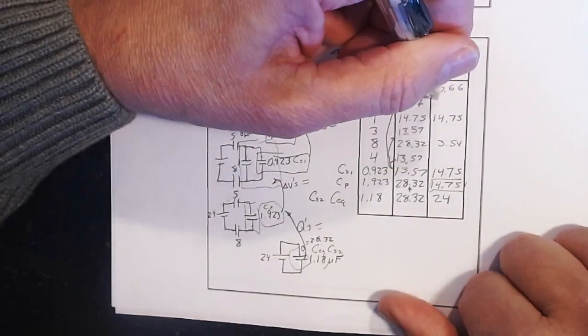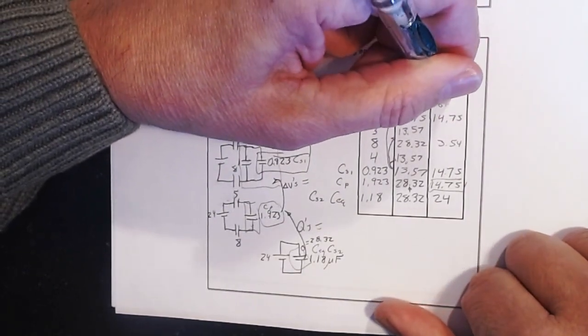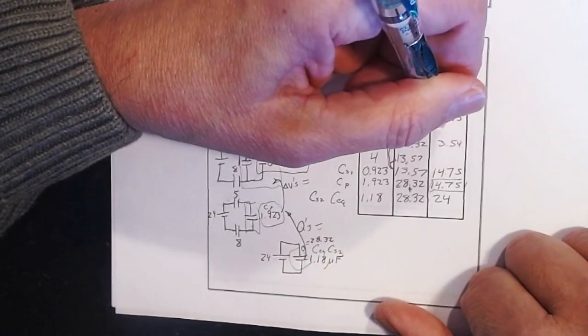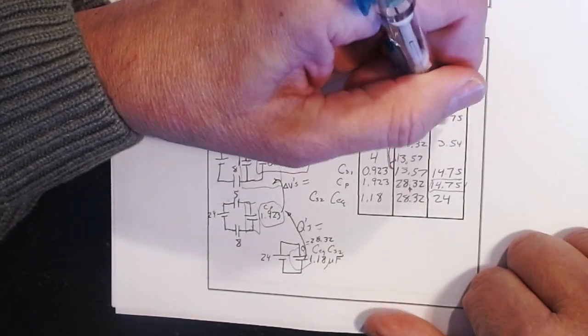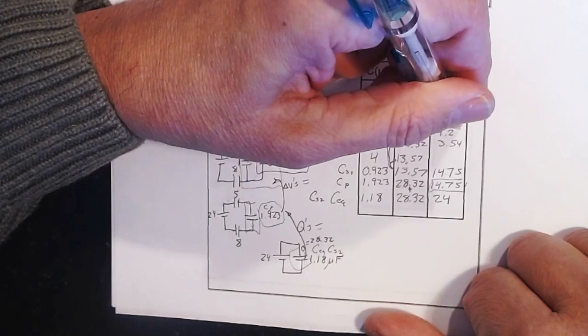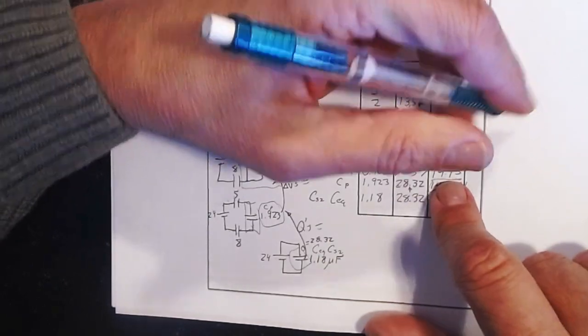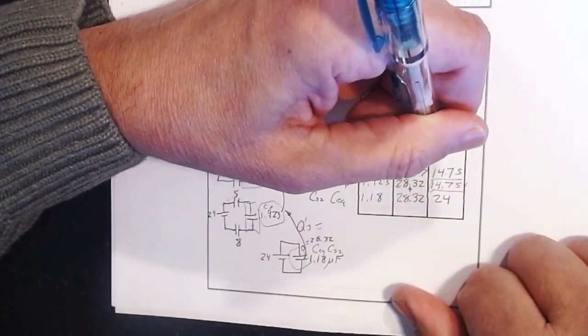Then we divide it out, and we end up with 6.75. And we end up with, for the 3, 4.52. And for the 4, it's 3.39.